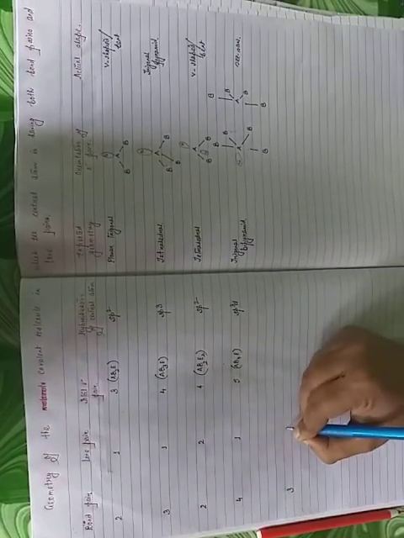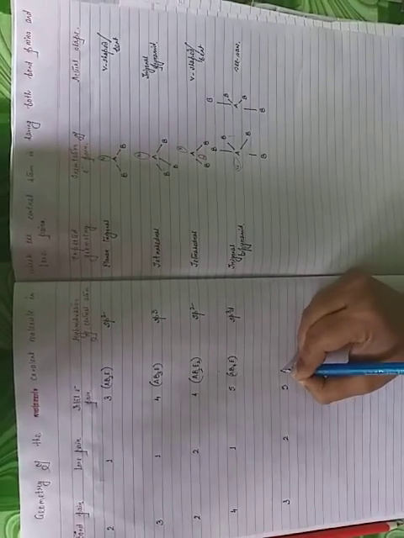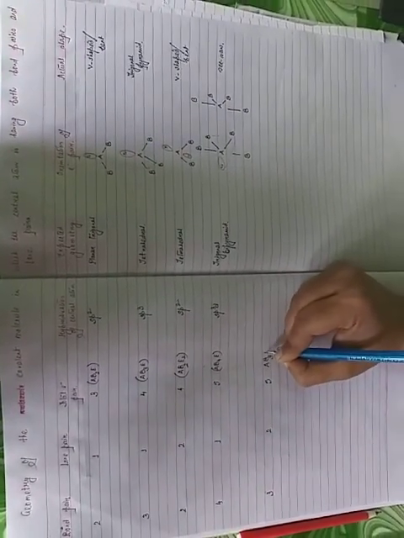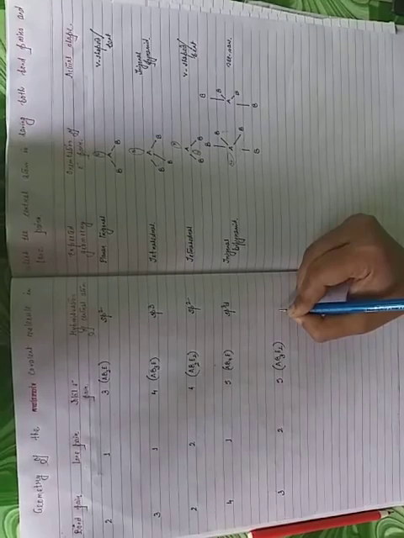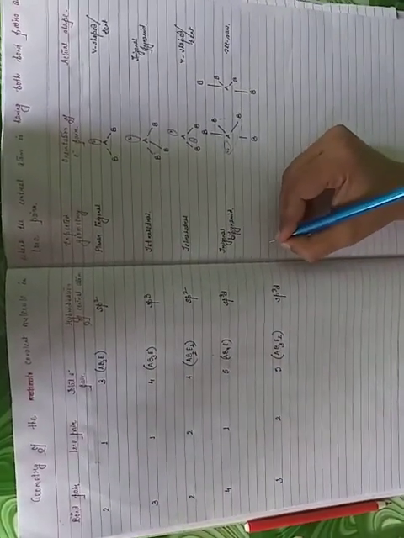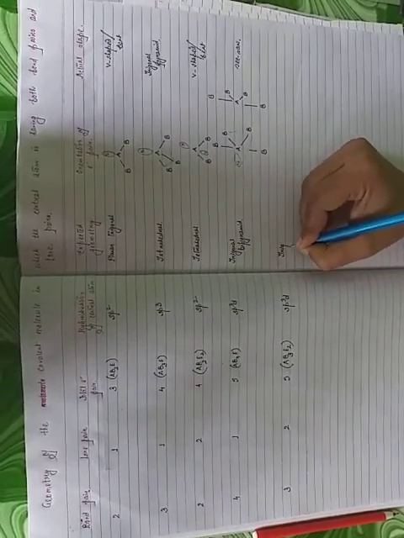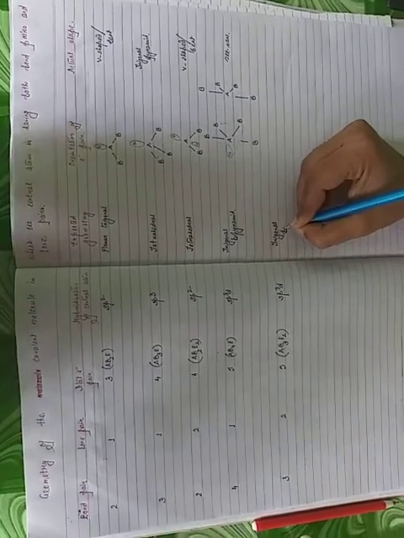3 bond pairs, 2 lone pairs. This is also 5, AB3E2. This is also sp3d hybridized, and the expected shape is again trigonal bipyramid.